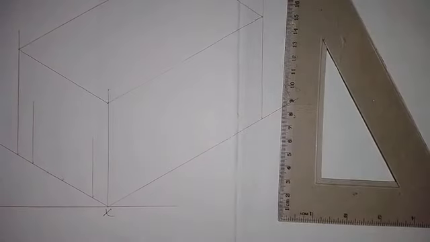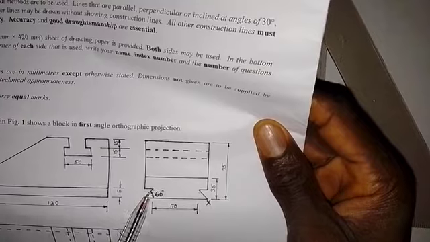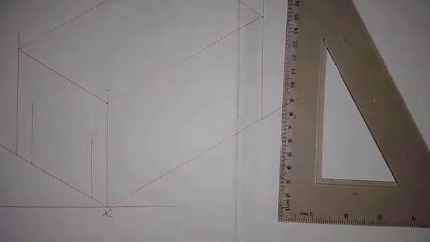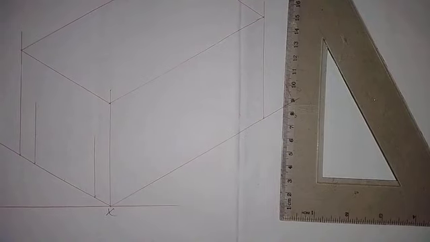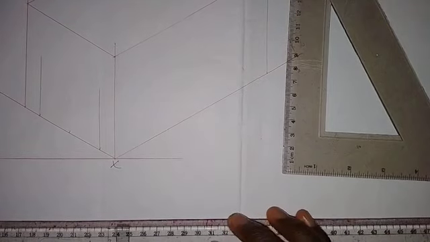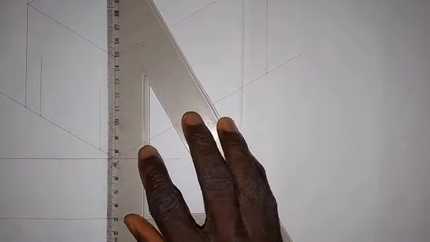So the next thing I'm going to do, for us to get the point at which this line touches this point, is to produce the orthographic view of that particular part, which we are going to see here. So let's see it. I will draw a horizontal line here and then draw a vertical line.